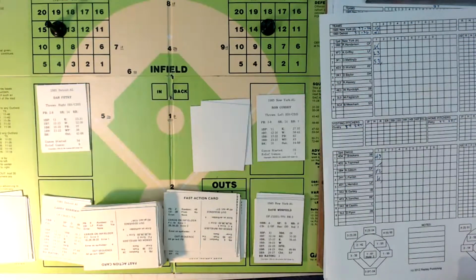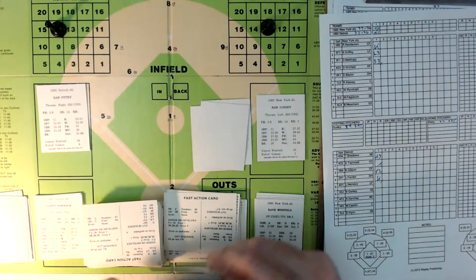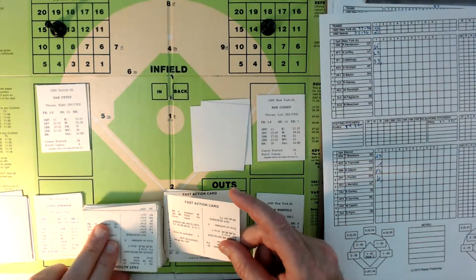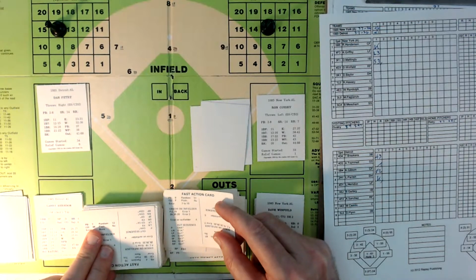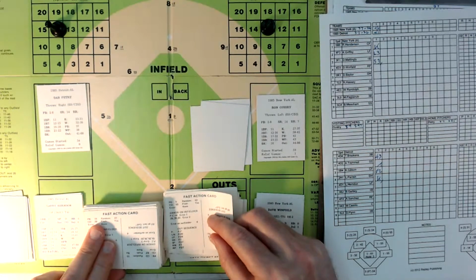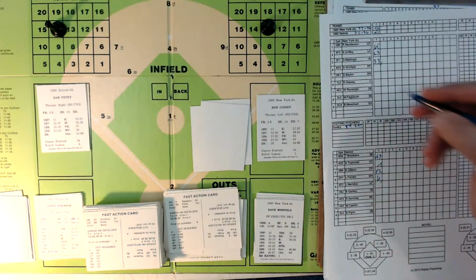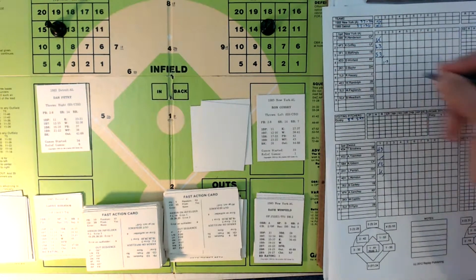Dave Winfield versus Dan Petrie. Here's the pitch. It's a CD. We don't use that. It's a 5. That's going to be off Petrie. A 62 is an easy out. RP is a comebacker to Petrie. He fields it cleanly over to first. 1 out.